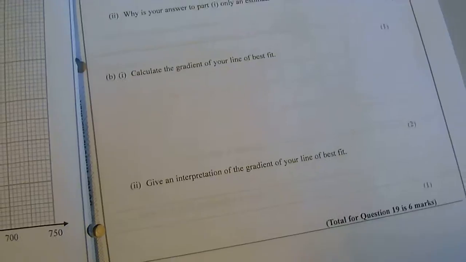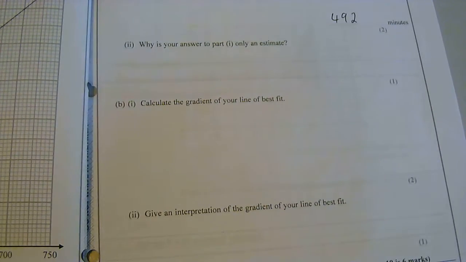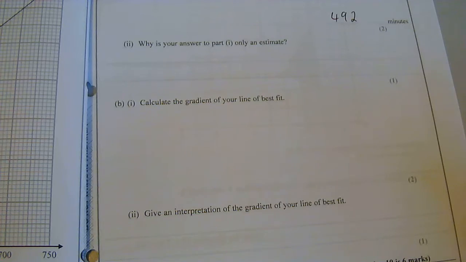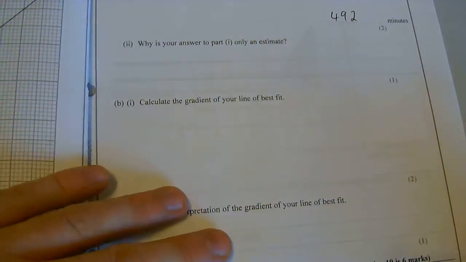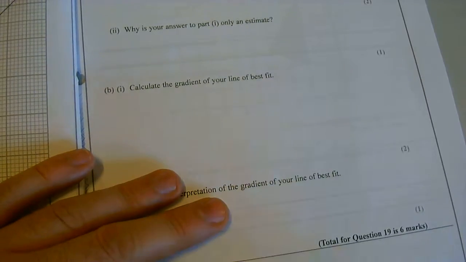Why is your answer to part 1 an estimate? The reason is we don't have any values there, so I had to use the line of best fit. Okay, so it's because I used the line of best fit.